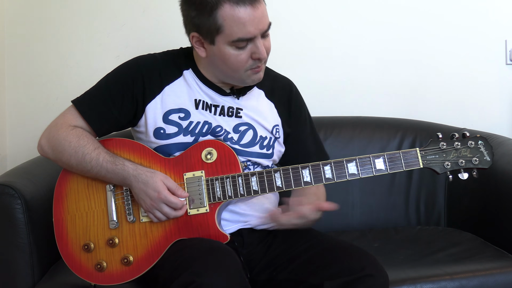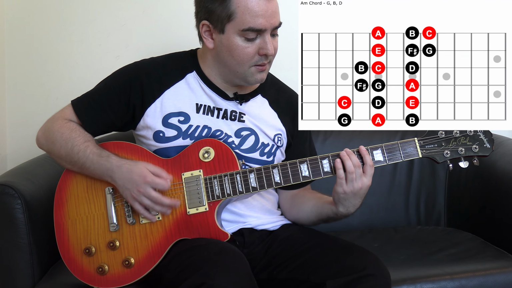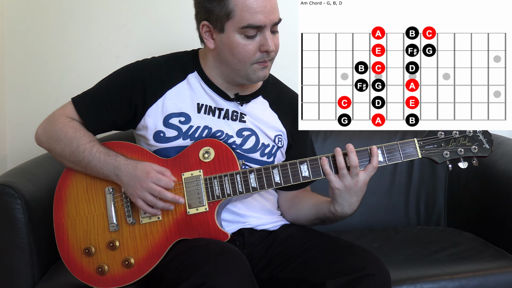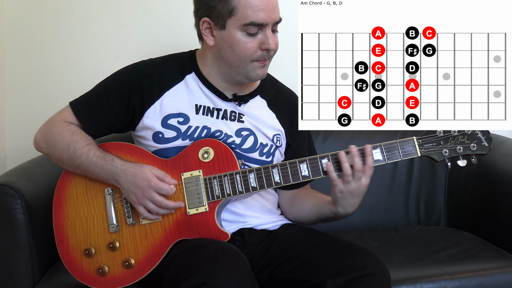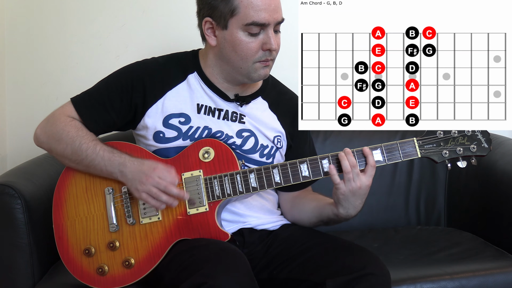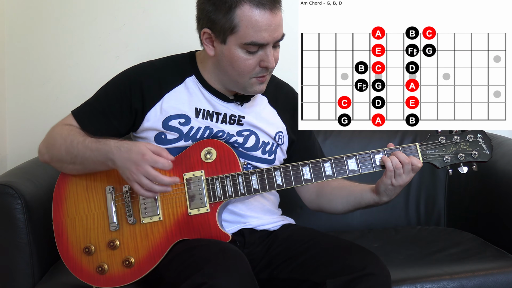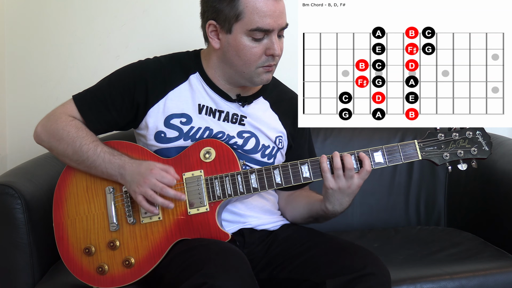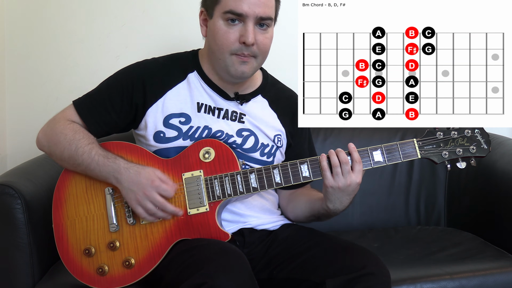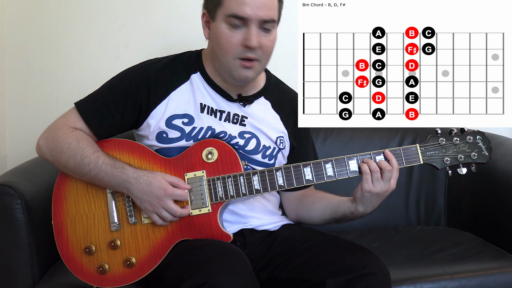So I'll go through this maybe quicker than before, because hopefully you get the gist of this. Let's do an A minor arpeggio, which would be this. A, C, and E, which would sound great over an A minor chord. Next one would be a B minor arpeggio. That's B, D, and F sharp. That would sound great over a B minor.